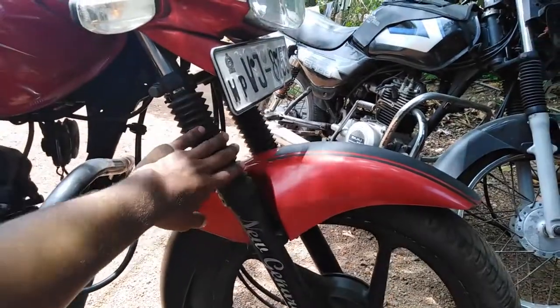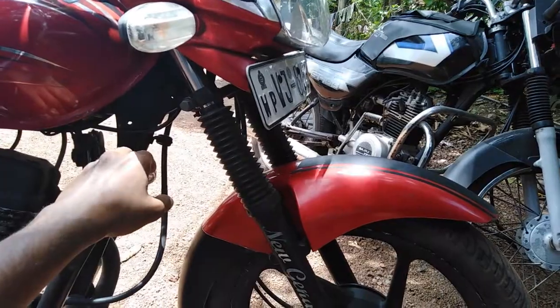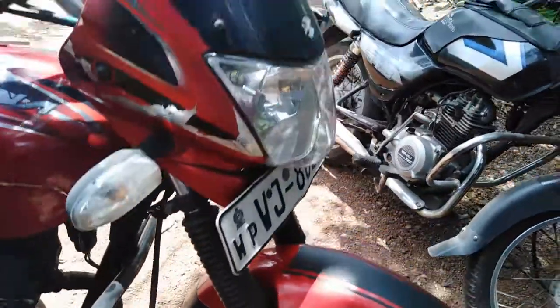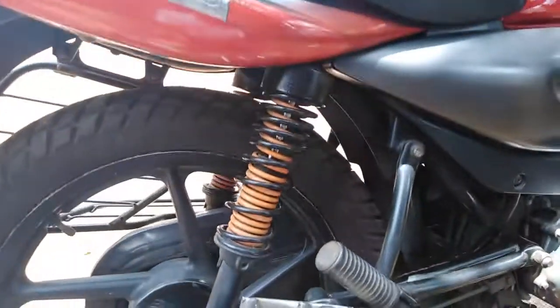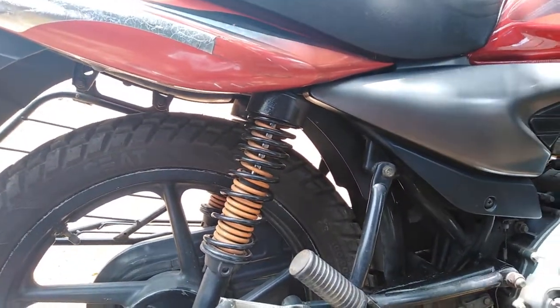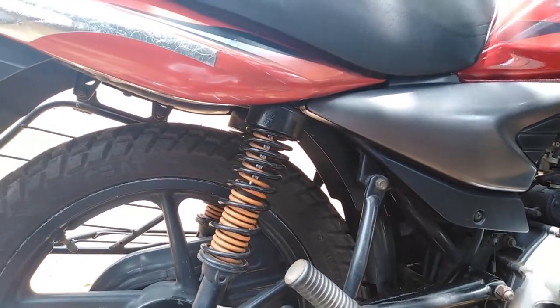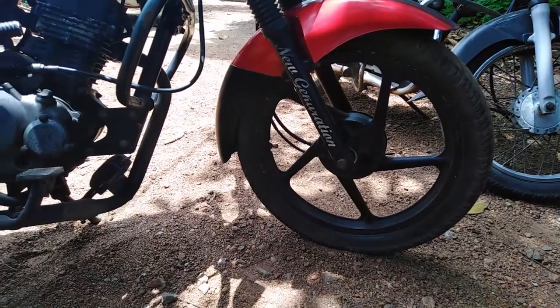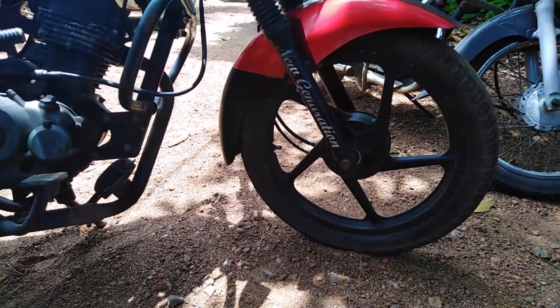Here is the front suspension, and it is telescopic. It can move 125 millimeters. Okay, let's move to the rear suspension. This is the rear suspension, and it is a swing arm 5-step suspension. It can move 105 millimeters. Now let's see the brakes. It has drum brakes for both front and rear wheels.